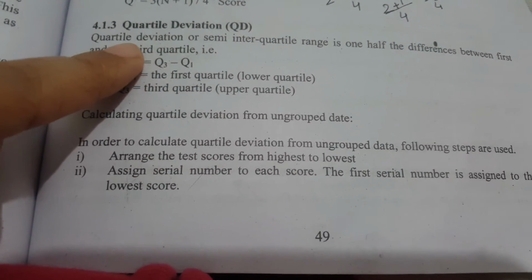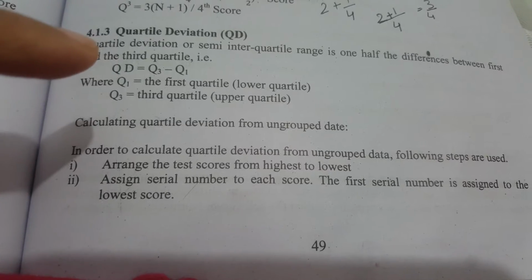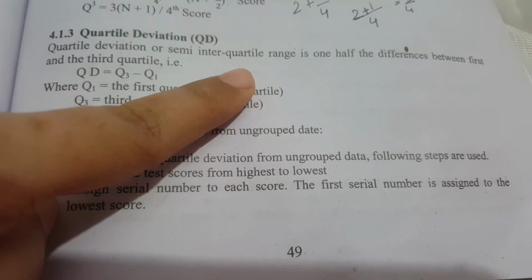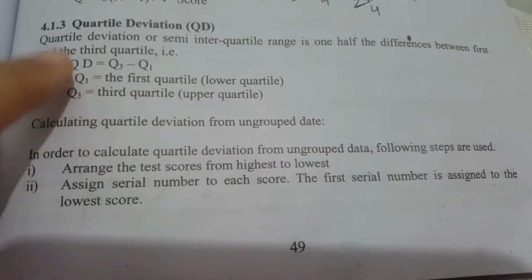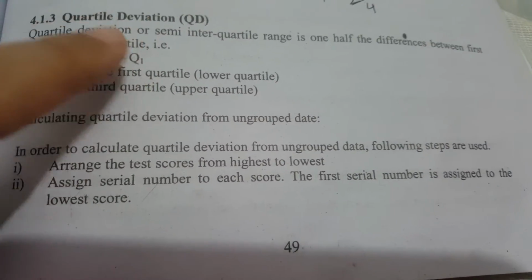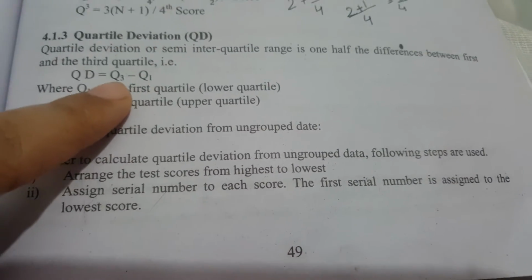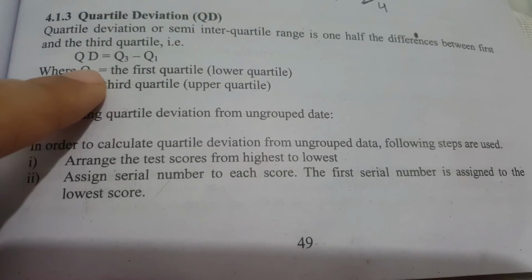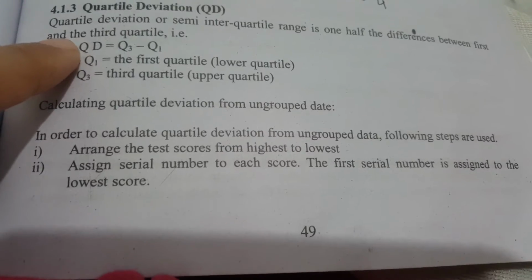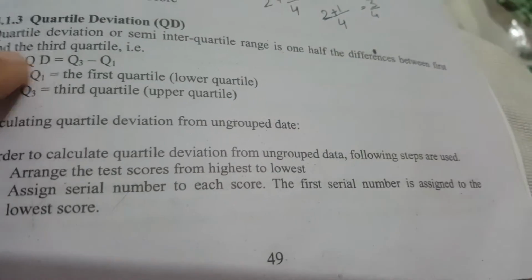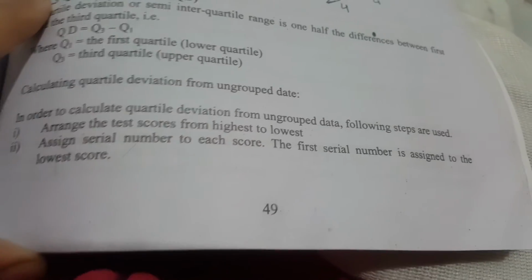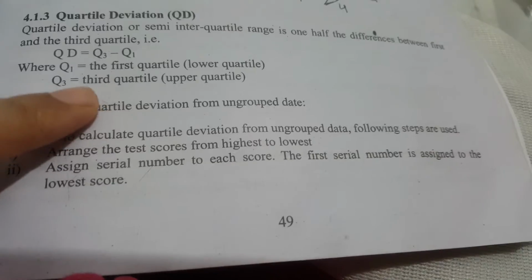Okay, now we talk about quartile deviation. What is this? Quartile deviation, or semi-interquartile range, is one half the difference between the first and third quartile. Difference between first and third, like we said highest minus lowest. So this was quartile deviation. This is for ungrouped data.